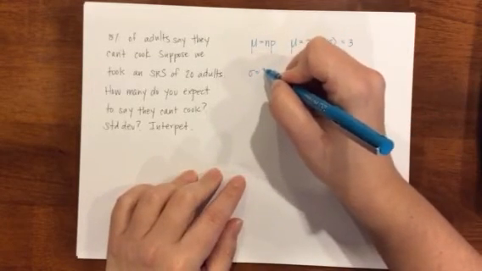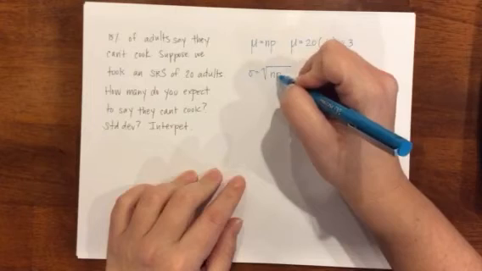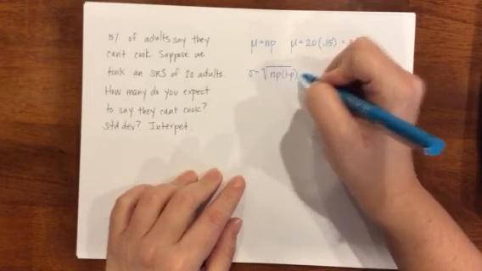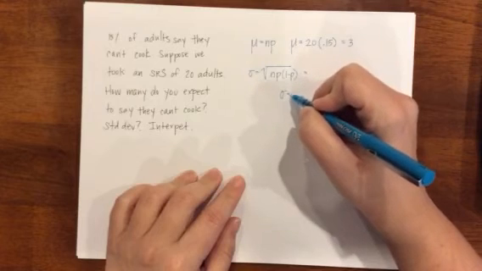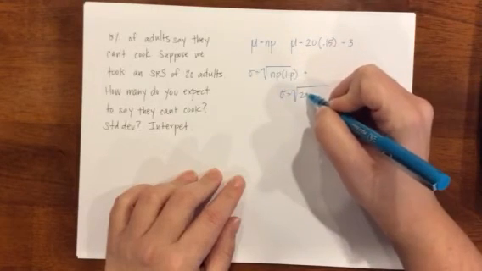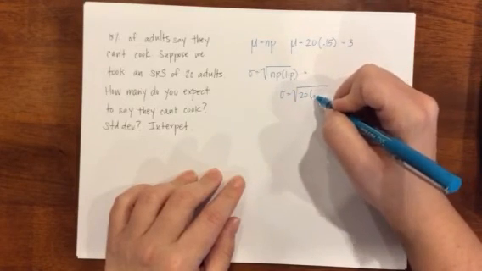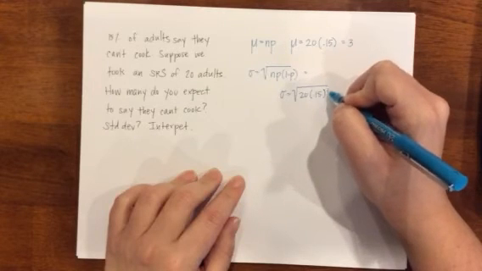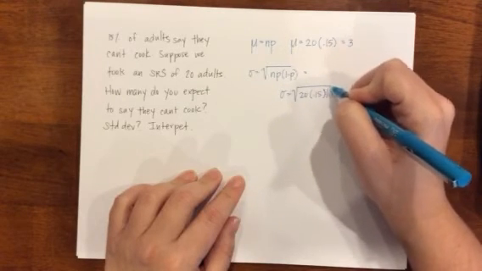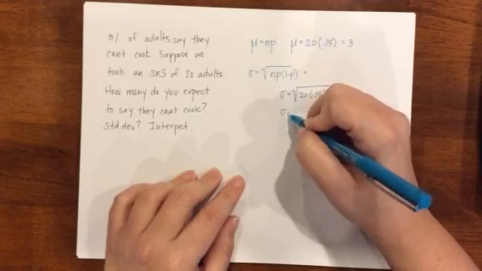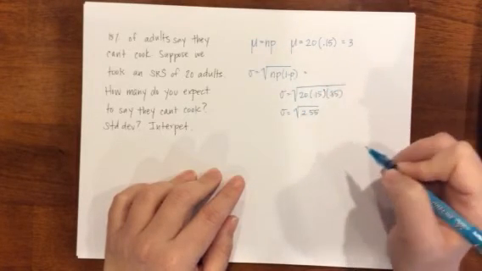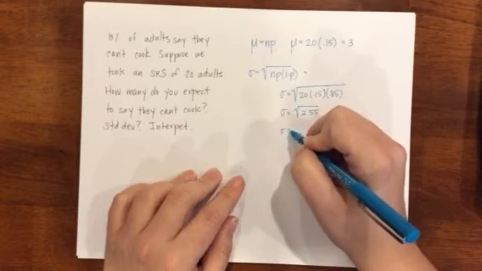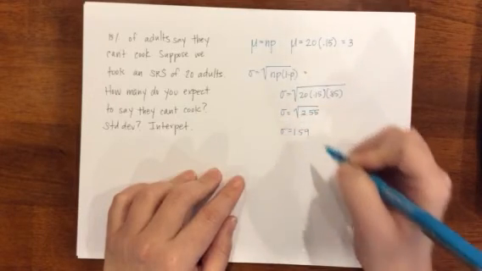Standard deviation is the square root of n times p times 1 minus p. In this case, it's going to be the square root of 20 times 0.15 times 0.85, which comes out to 2.55, which comes out to 1.59.